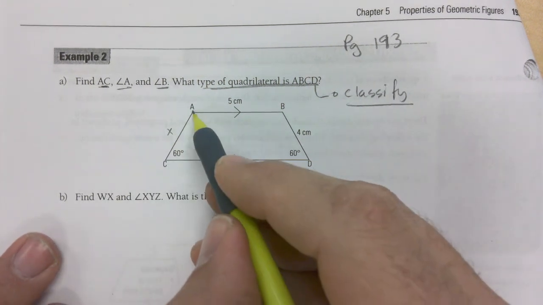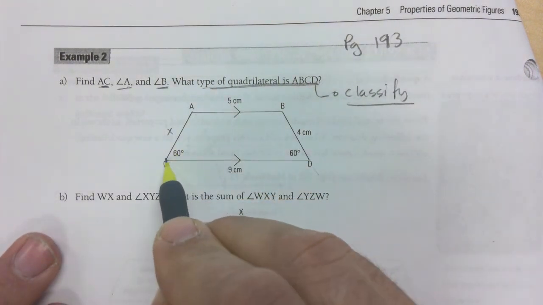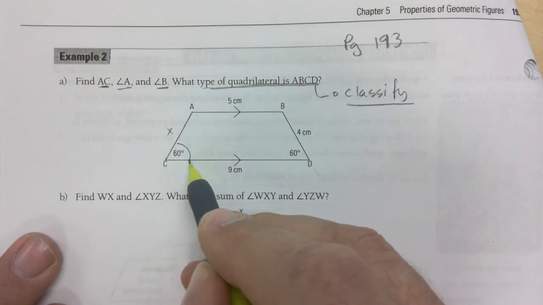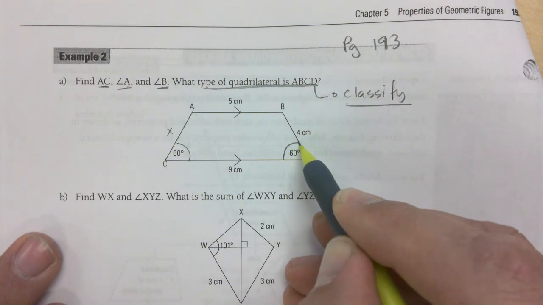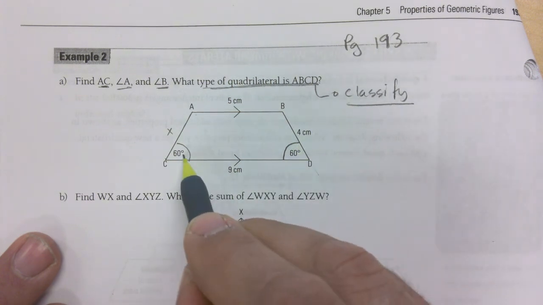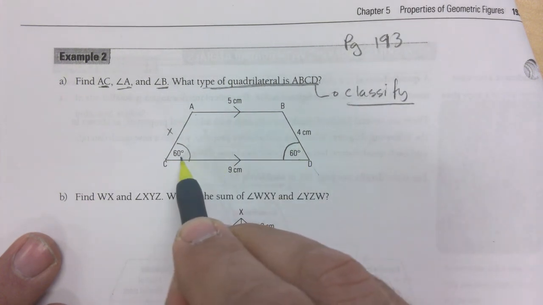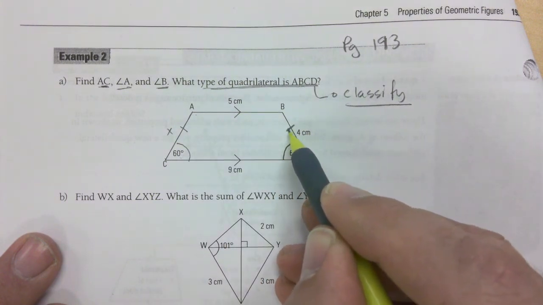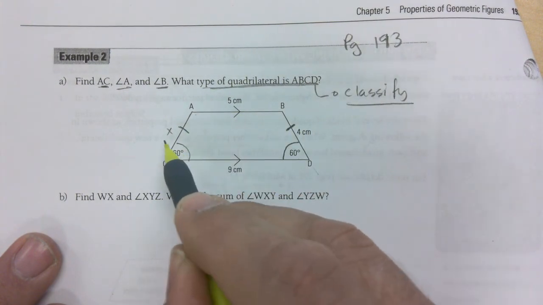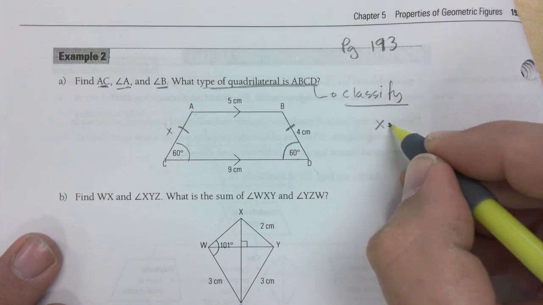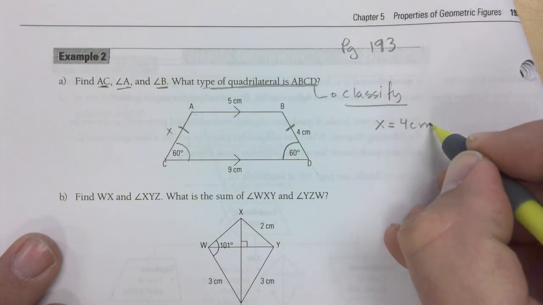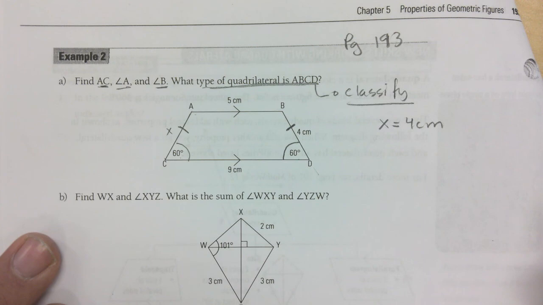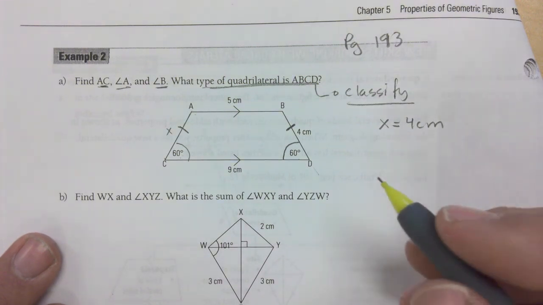Okay, AC. Well, first of all, you should recognize that this is 60 and this is 60. So if the base angles are the same, then we know that this will be the same as that. So you can just go ahead and say that x is equal to 4 centimeters. That's all you have to do. You just recognize, oh, this is that kind of shape, right?